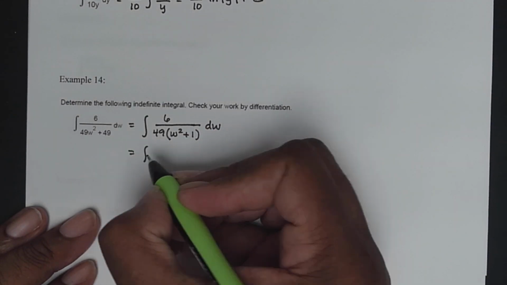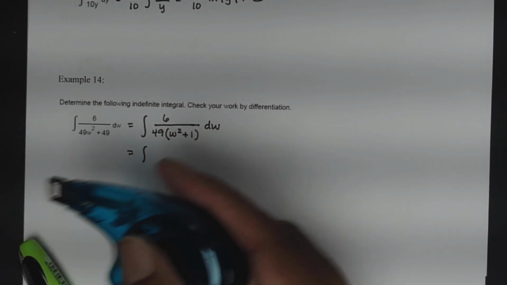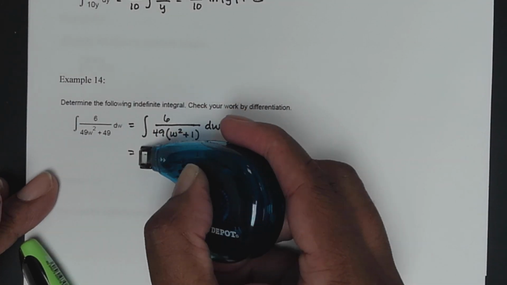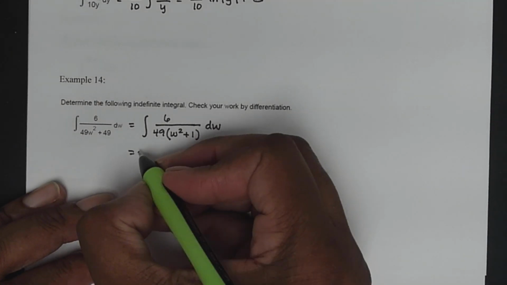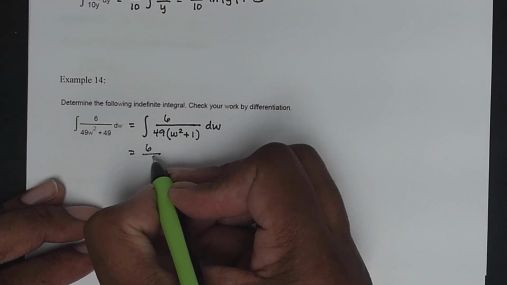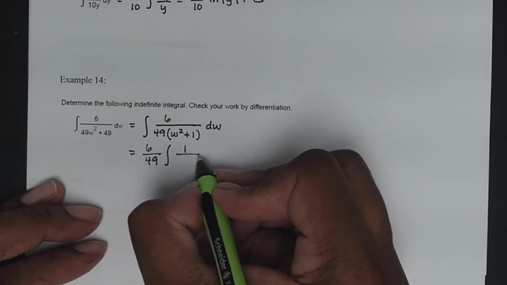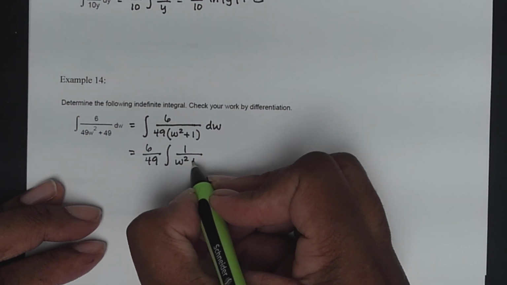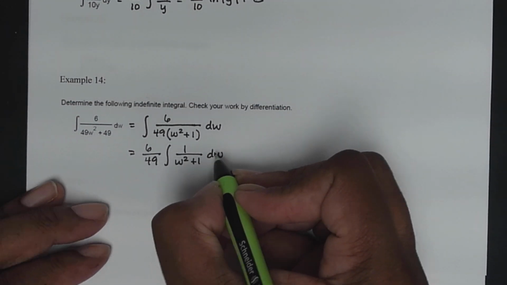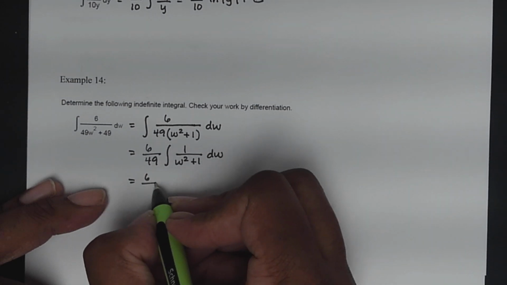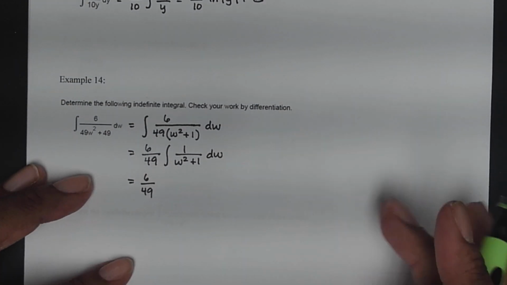Now we have the integral, well actually, I got 6 over 49. That's a constant. I can take that out of the integral sign and pull that out in front. So it'll be 6 over 49 times the integral of 1 over w squared plus 1 dw. So now I got 6 over 49.